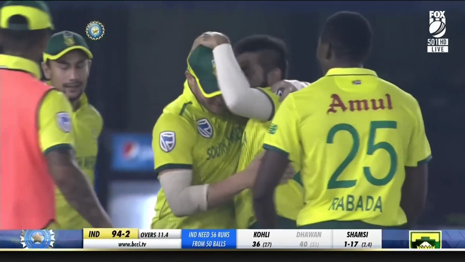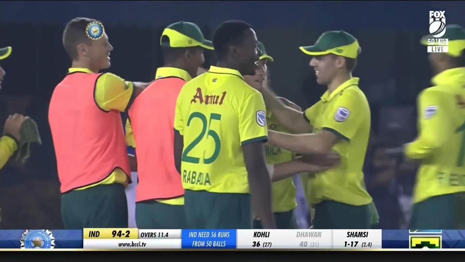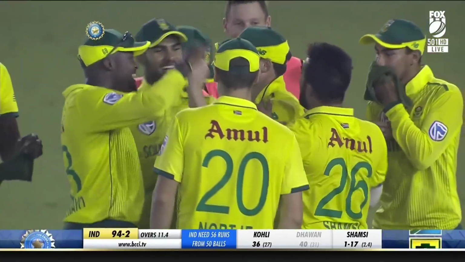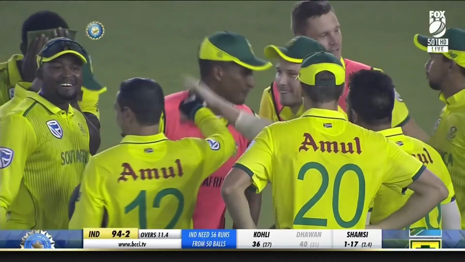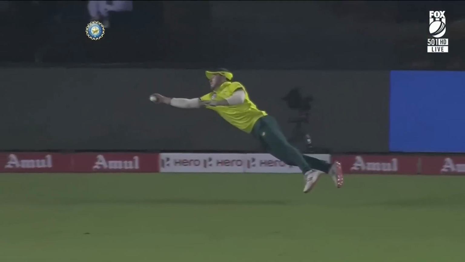Now that will be one of the best catches you will ever see. Full stretch to his right, David Miller. Let's not underestimate how hard Shikhar Dhawan hit that one as well. Initially, I thought easy boundary. Look at this. Oh, you little beauty.